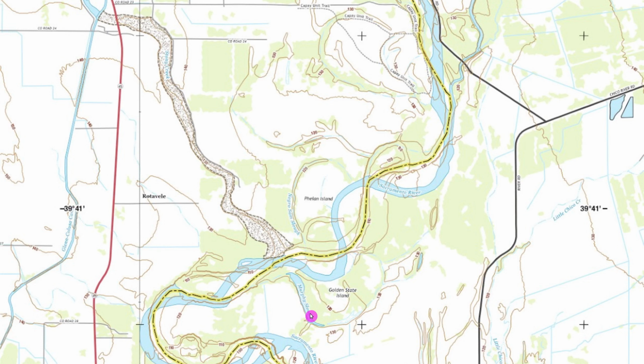Some of the things I'll have you do is compare the way it looks on the map with the way it looks in Google Earth presently. So comparing the older map with more current reality is part of what you'll be doing.